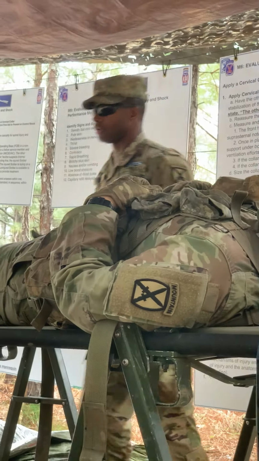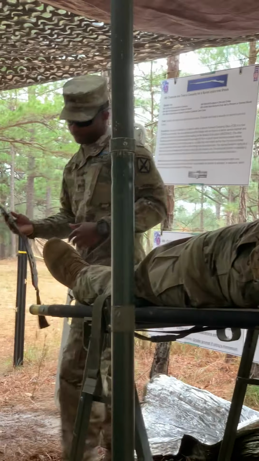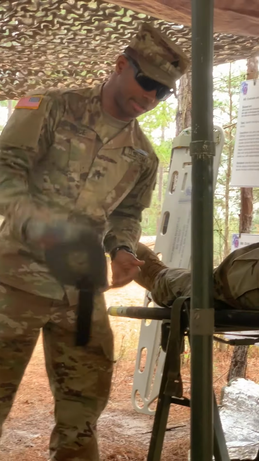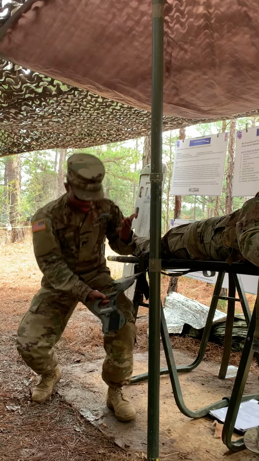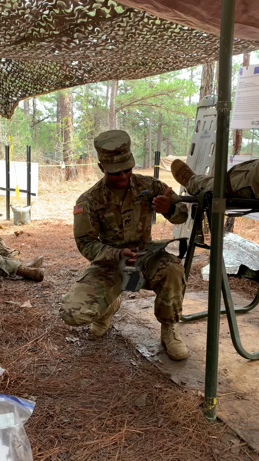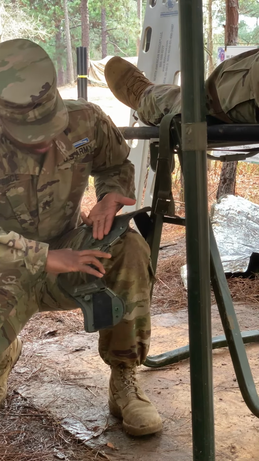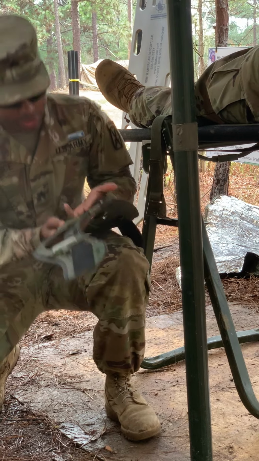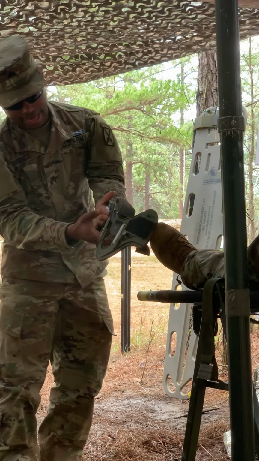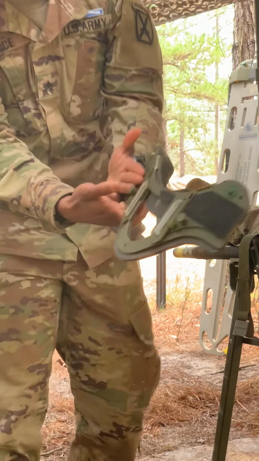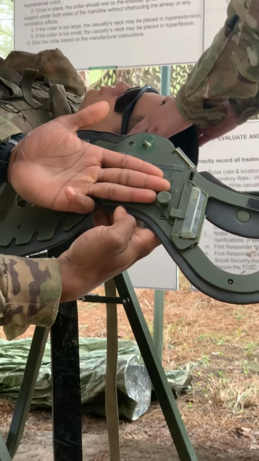Easiest way to do so is to use your non-dominant hand. Whenever you are manipulating the cervical collar, you can place your non-dominant hand underneath that black line and then manipulate your cervical collar with your dominant, all right? What you're going to look for is ensuring that that index finger is over top of that black line and that that bottom finger is parallel with the plastic portion of the cervical collar.